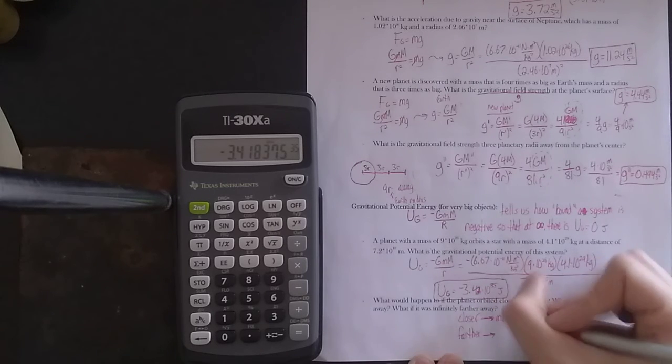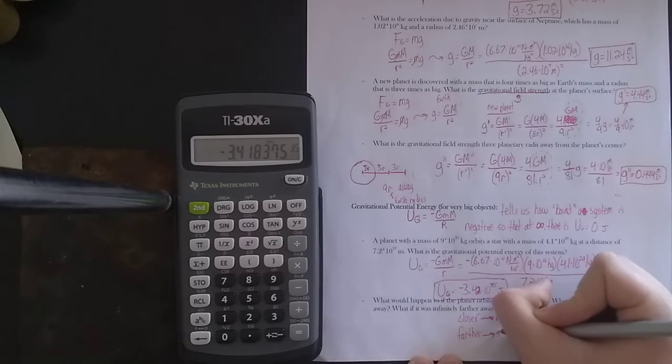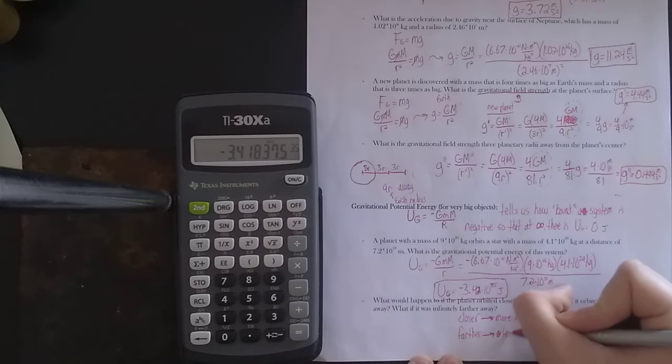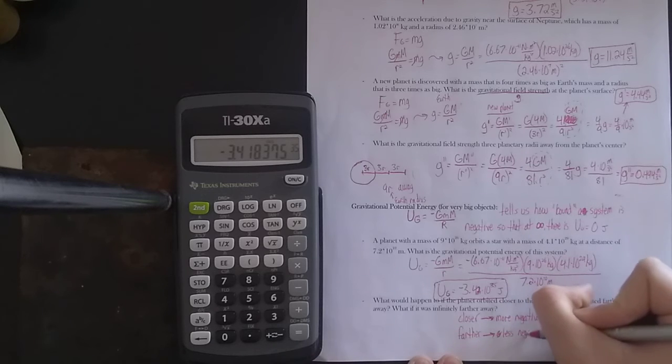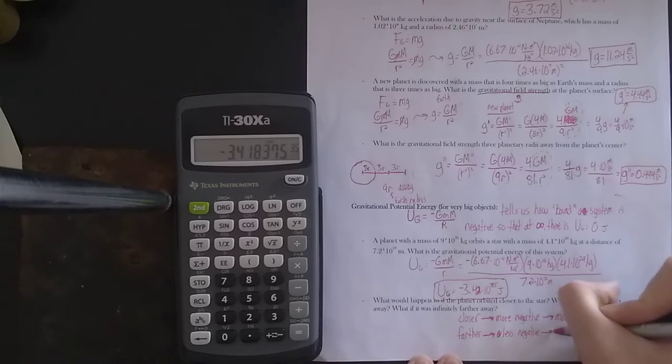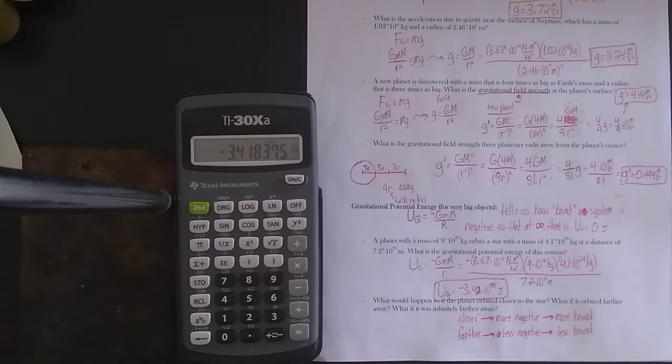If it's farther away, there is the answer: the gravitational potential energy is going to be less negative. It's going to be closer to 0, and that means it's less bound. Okay, for a farther away object, you don't need to have as much kinetic energy for it to be able to leave the influence of that star altogether.